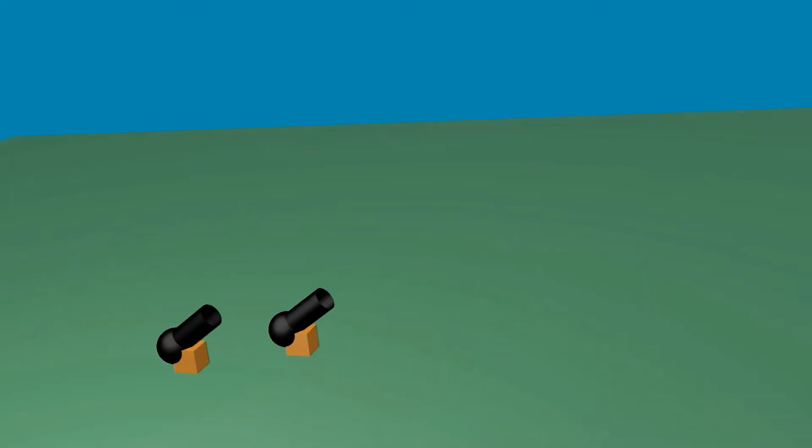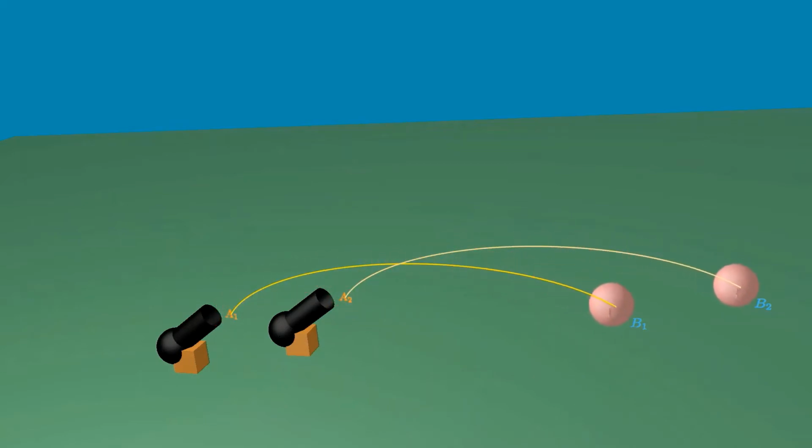What if we fire two cannonballs from points A1 and A2 to points B1 and B2 respectively, at the same time? Now you may think this necessitates two configuration spaces. However, we'll make do with one, albeit a more complicated one. A point in this configuration space will be a point in a 6-dimensional space.